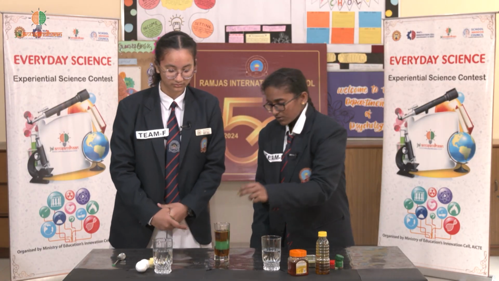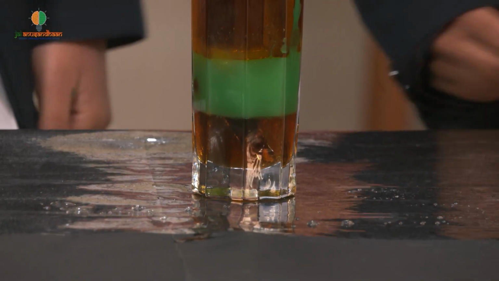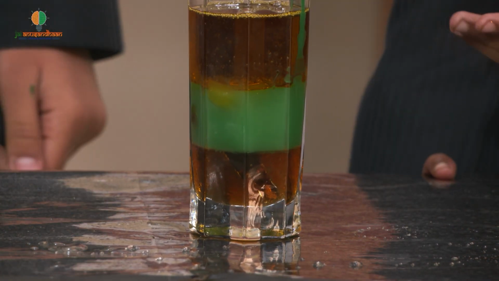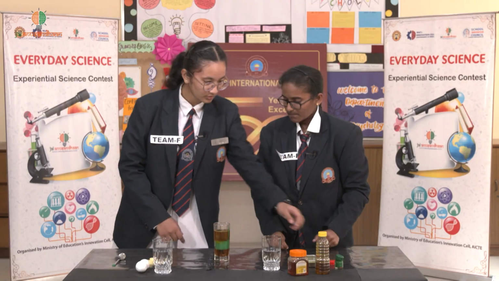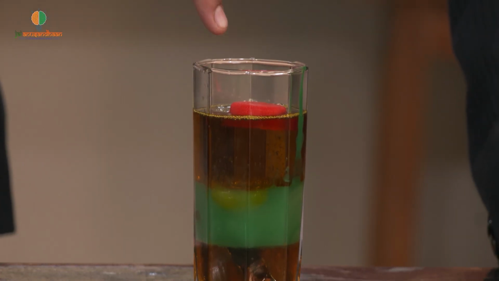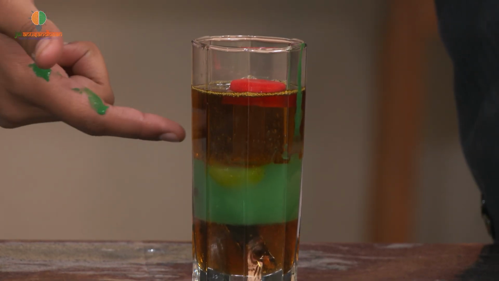Next, a grape. A grape having less density as compared to that of metal sinks through the layers of oil and water, settling on top of honey. Now, when we add a plastic cap, it slowly sinks right through the layer of oil and settles at the top of water.